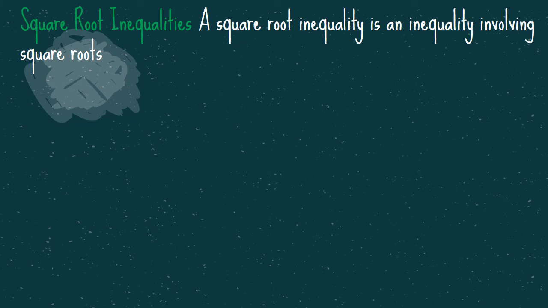Now let's define what a square root inequality is. A square root inequality is an inequality involving square roots. So let's do an example of how to graph a square root inequality. Here we have the inequality y less than square root of x minus 3, minus 2, and we need to graph it. We have some steps to follow in order to graph this.